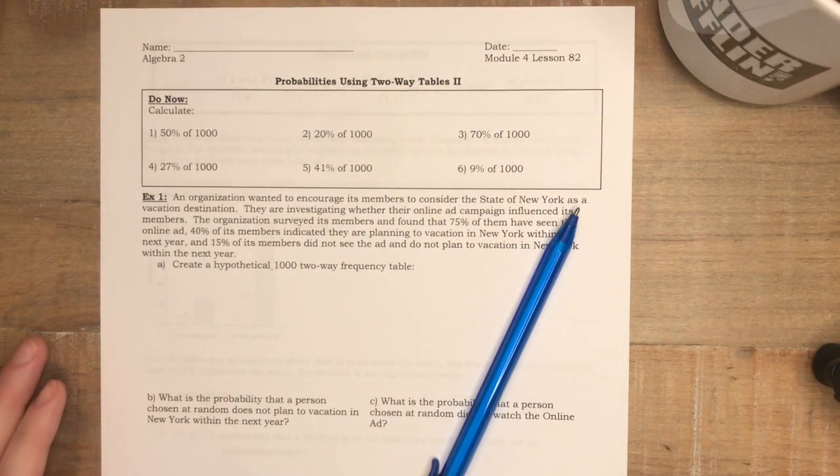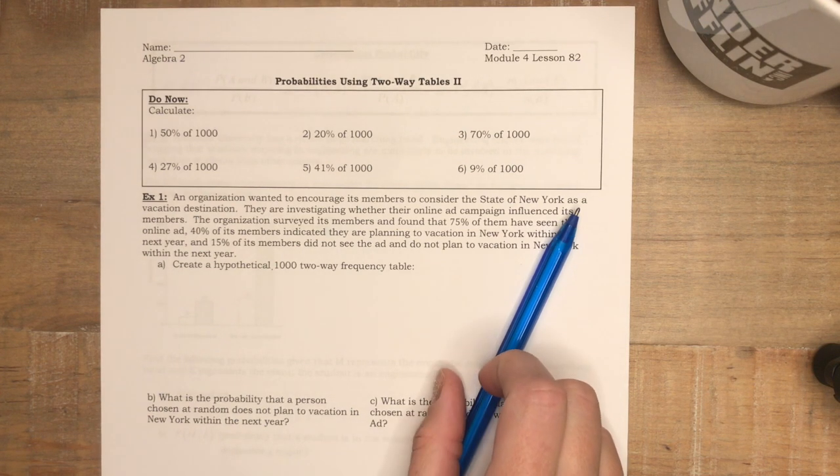All right, so this is lesson 82, probability using two-way tables, part 2. So we're basically just going to get more into the two-way tables, more into the symbols, and more into what conditional probability can sound like, and some, like I said, some symbols.